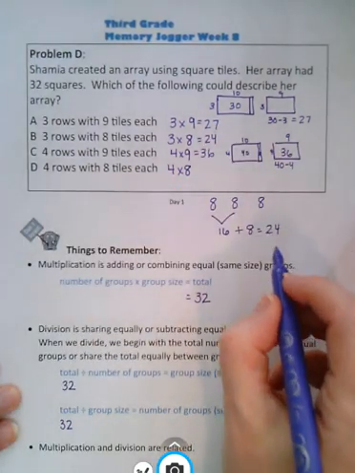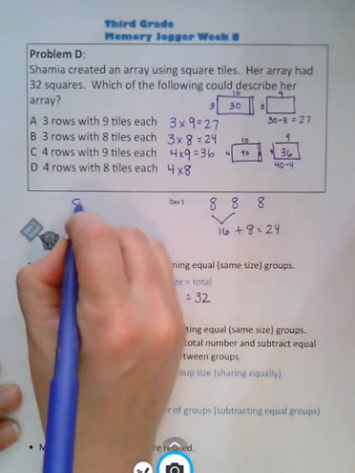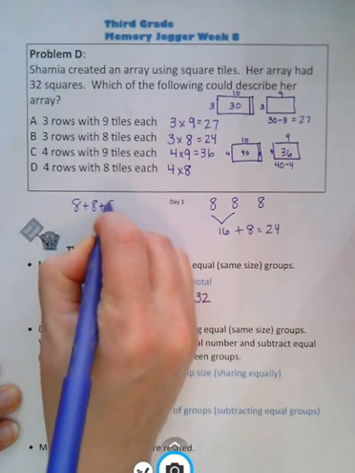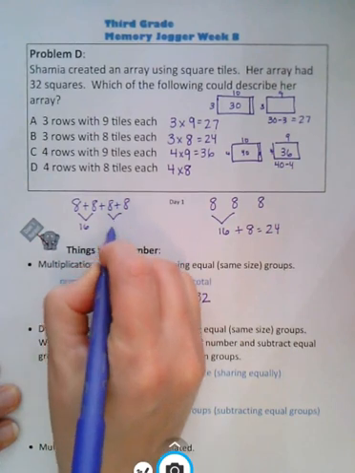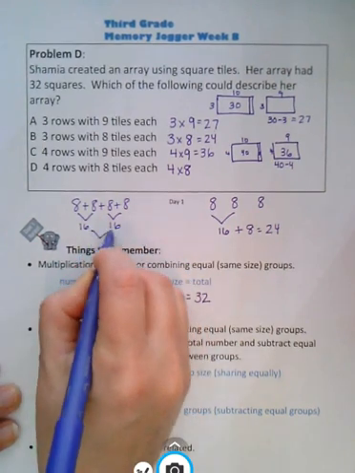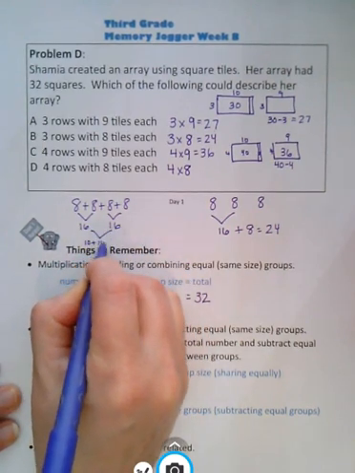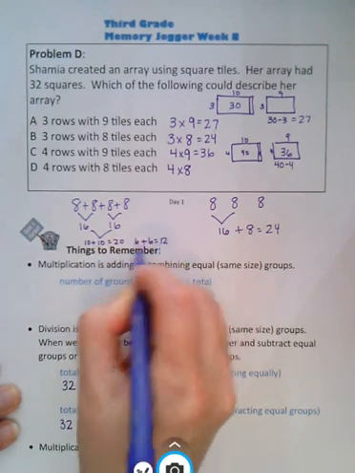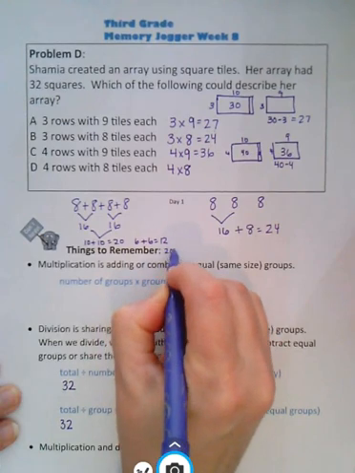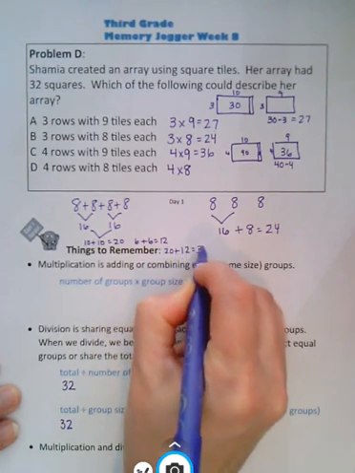But what if I added one more 8? So what if it was 8 plus 8 plus 8 plus 8? Those 2 8s are 16. Those 2 8s are 16. Now when I put this together, it's 10 plus 10, which is 20, 6 plus 6, which is 12, and then when I put the 20 plus the 12 together, that is 32.